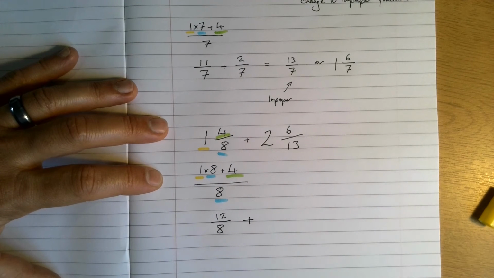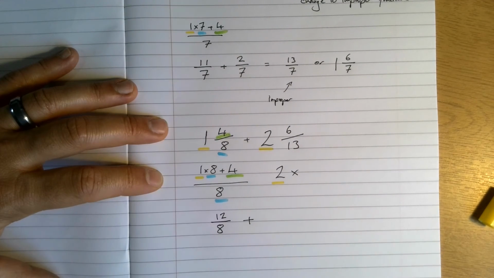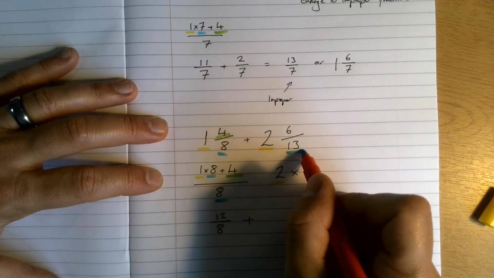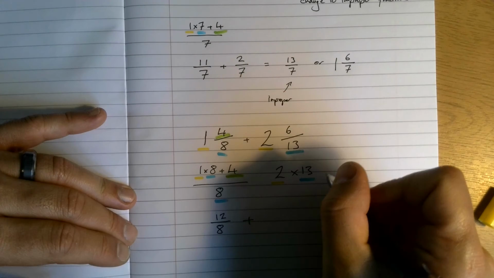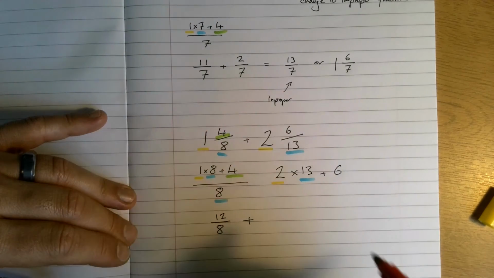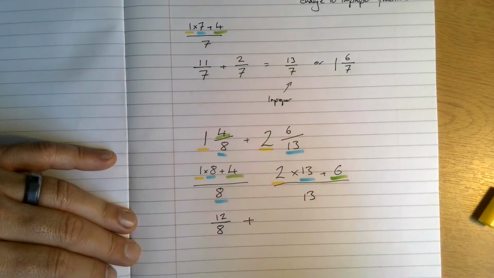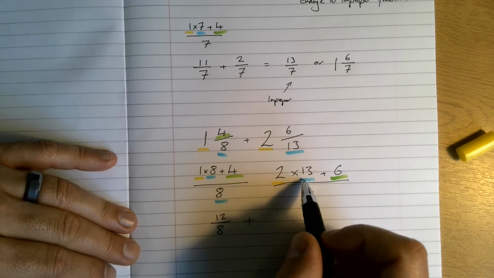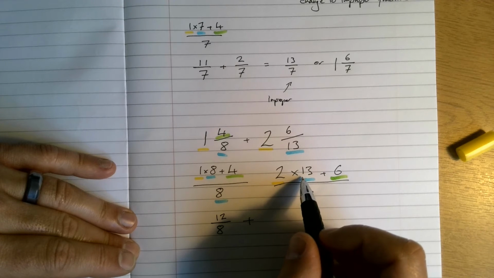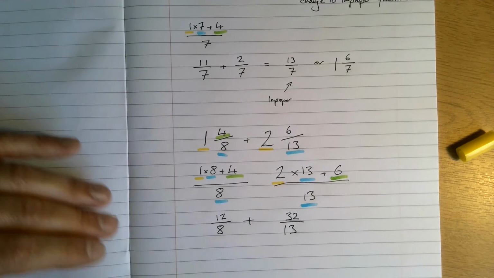Next one, I've got 2 times by 13, and then I'm adding 6. That's all over 13, the same denominator. So 2 times 13 is, sorry, 2 times 13 is 26. Add my 6 is 32 over the same denominator. So I've got to there.